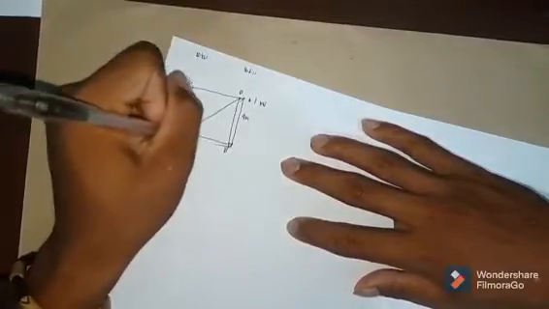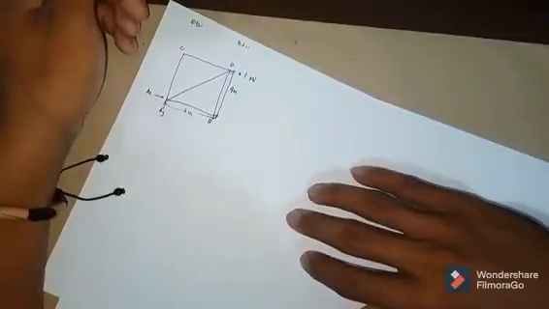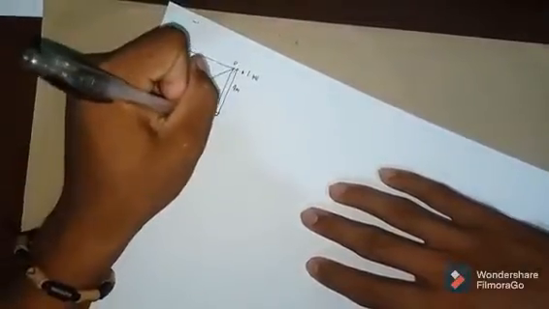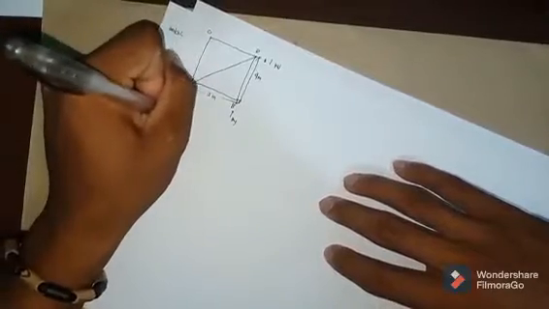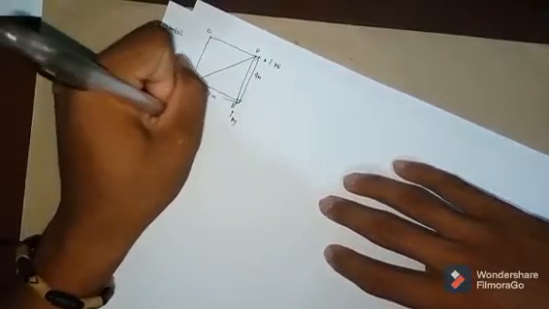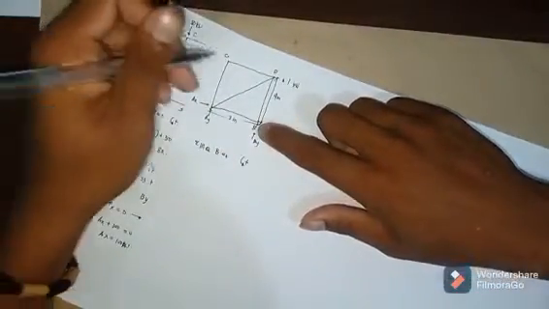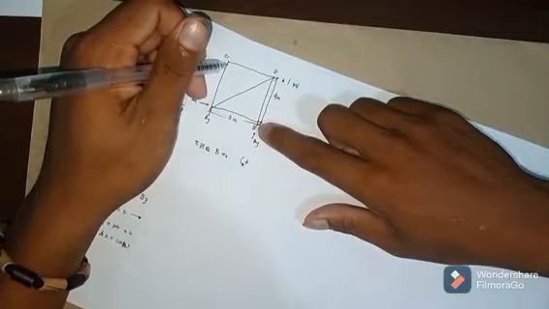From here, 3 meters. So, first thing, same lang previously, mag-take lang tayo ng moment to find the reaction. So, summation of moment at B is equals to 0, and considering counterclockwise positive, so mag-take tayo ng moment dito, di ba? Anong may reaction dito?